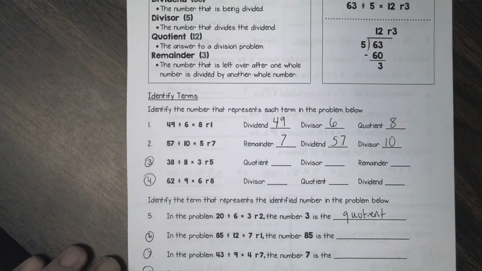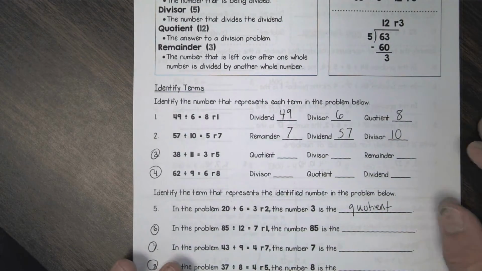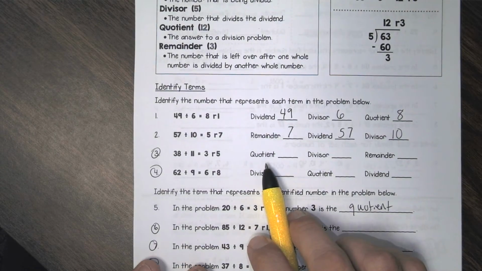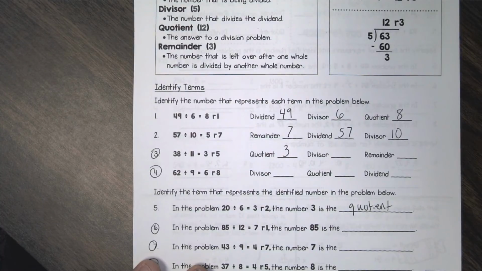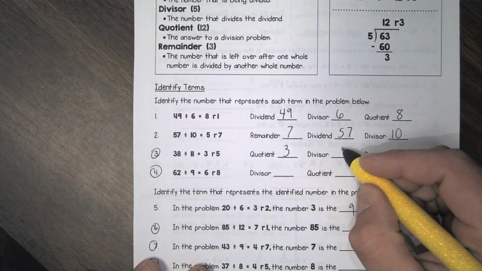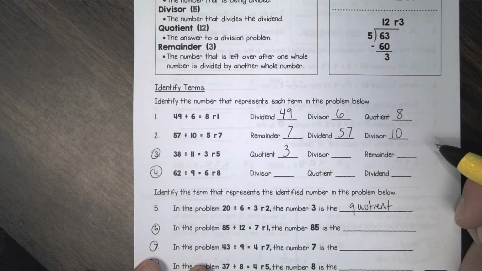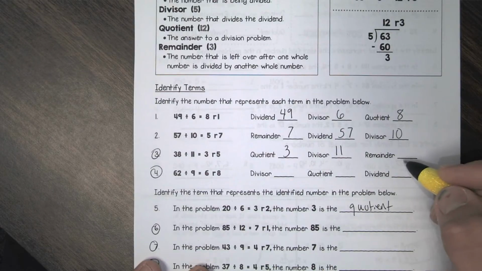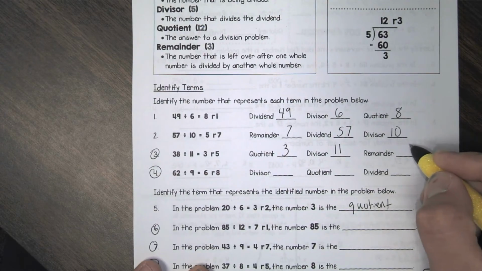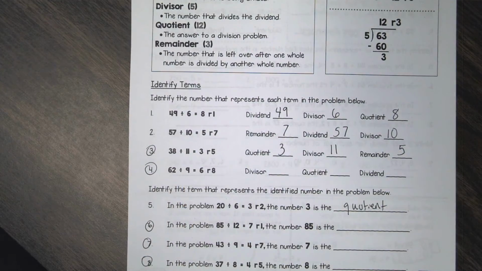All right, so number 3, we have 38 divided by 11 equals 3 with the remainder of 5. What would be the quotient there, Marley? 3. Divisor? James, what would be the divisor? The divisor is 11. And the remainder would be? 5. Okay, so the divisor is 11. Remember, the one that's dividing is the divisor.